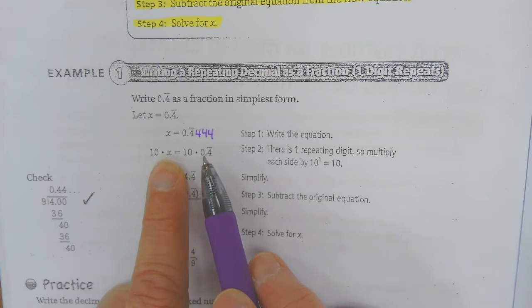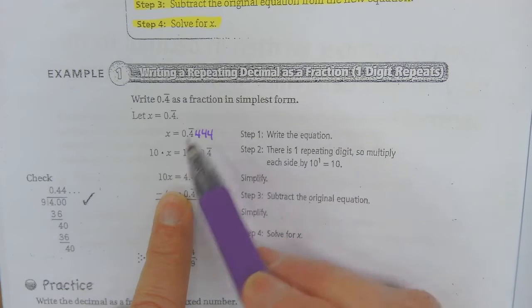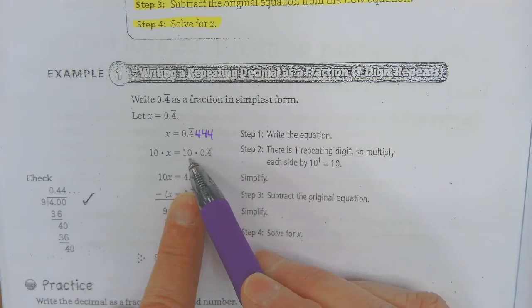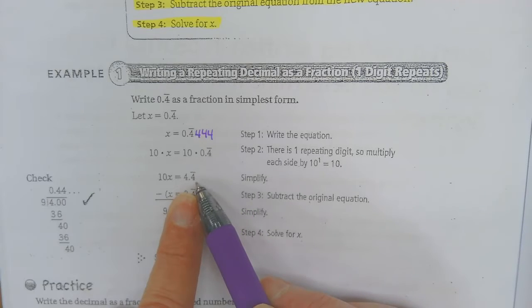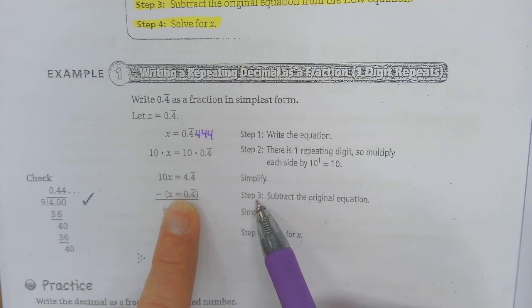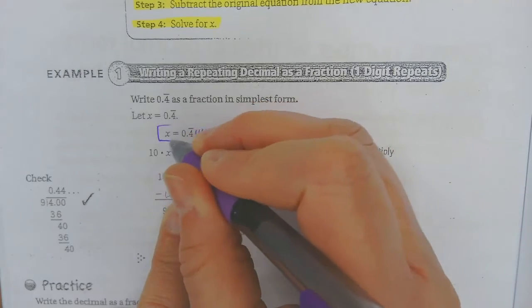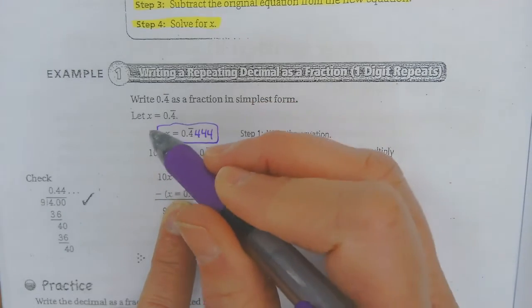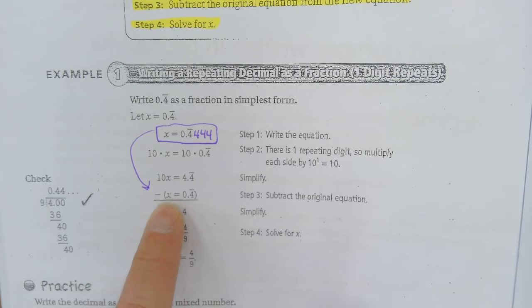So 10 times x and 10 times 0.4 repeating. Next, you're going to simplify. 10 times x is 10x, and 10 times 0.4 repeating just moves the decimal place over one place, so we get 4.4 repeating. Now, third step, we're going to subtract the original equation. This is the original equation, so we're going to bring this down and subtract it.